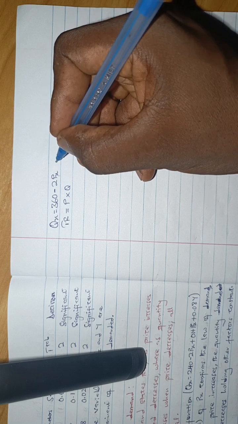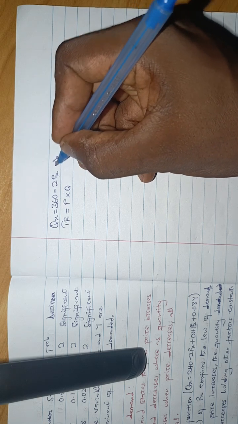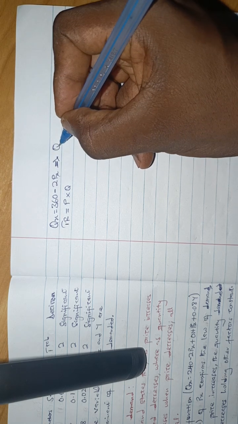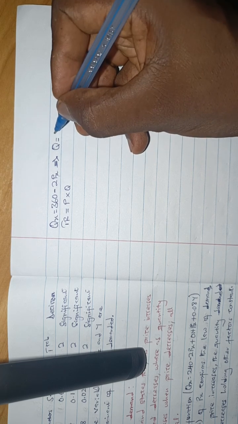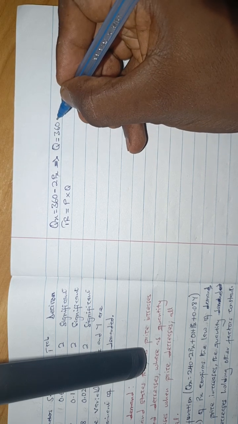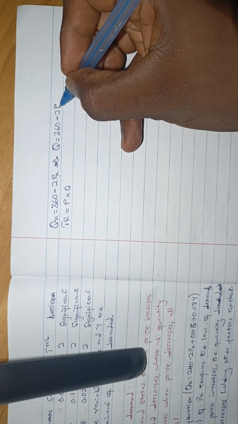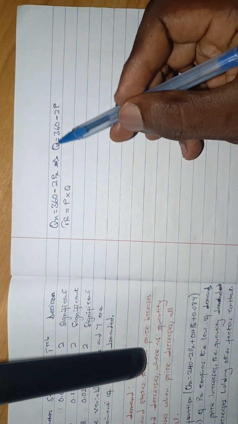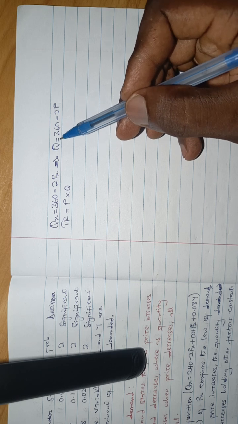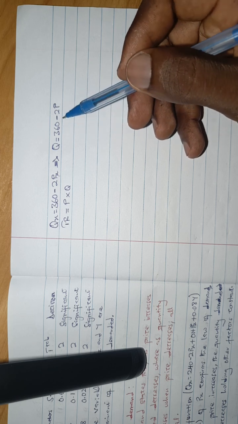In the literal sense, this is what it means: Q equals 360 minus 2P. So making Q an expression of P. Do you get it?